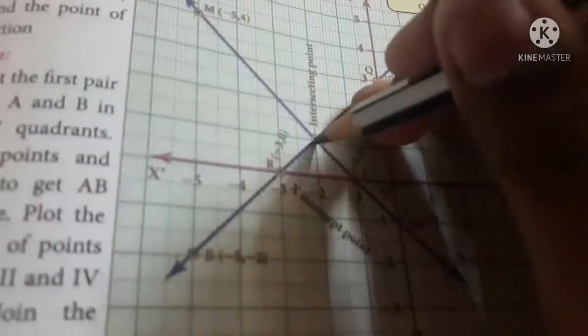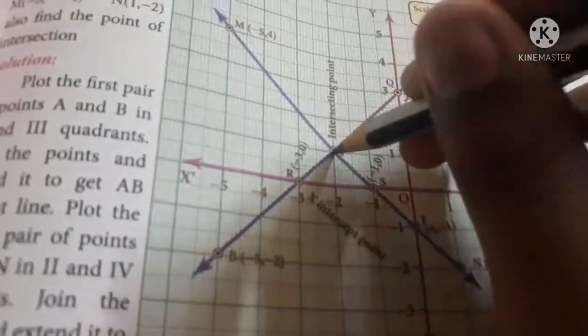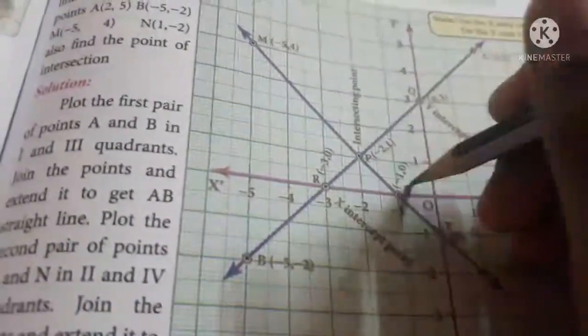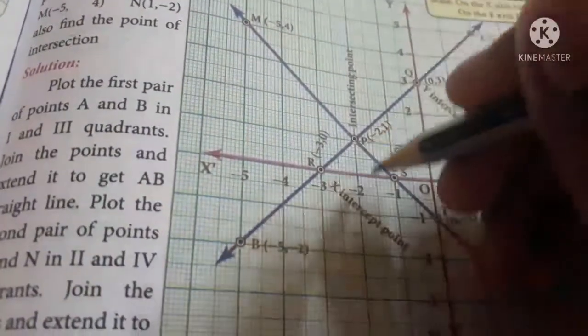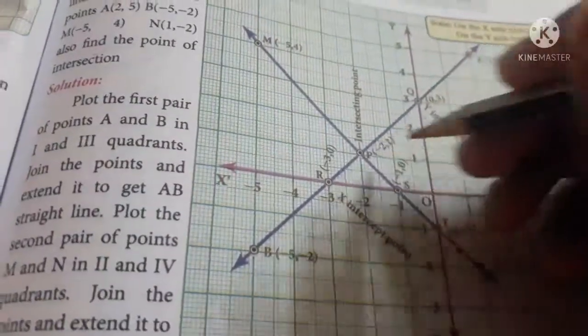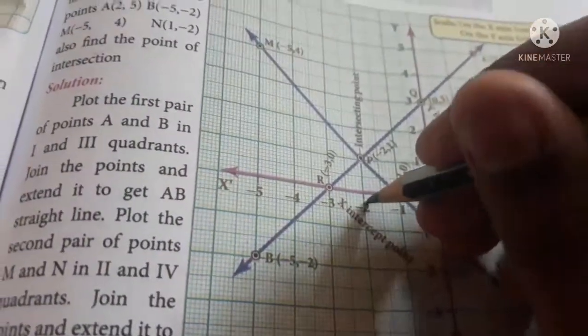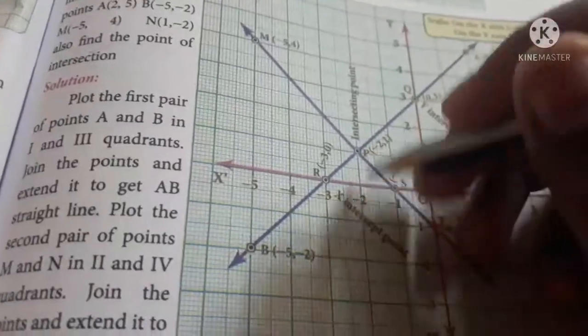After that, not only should you draw the lines, you should also find the point of intersection, that is where those 2 lines meet. That is called the point of intersection, that is this point here. So find the coordinates of this point. 1 comma minus 2. Sorry, this is the y coordinate, right? So it is minus 2 comma 1.